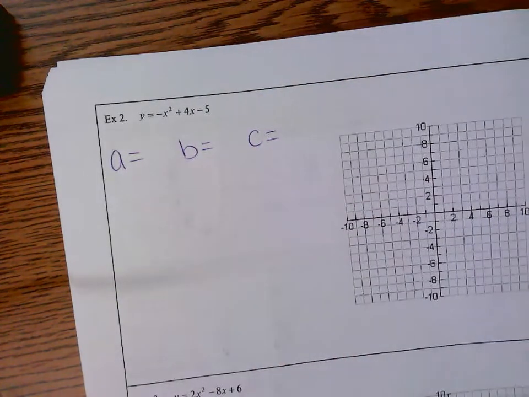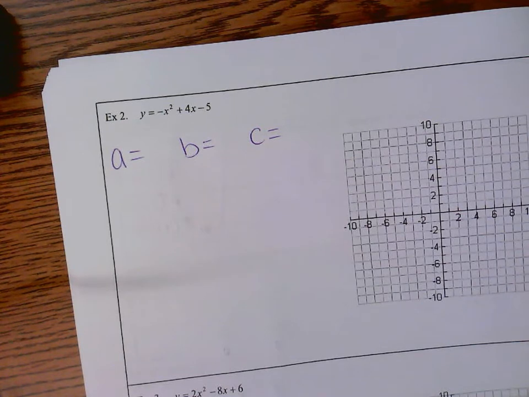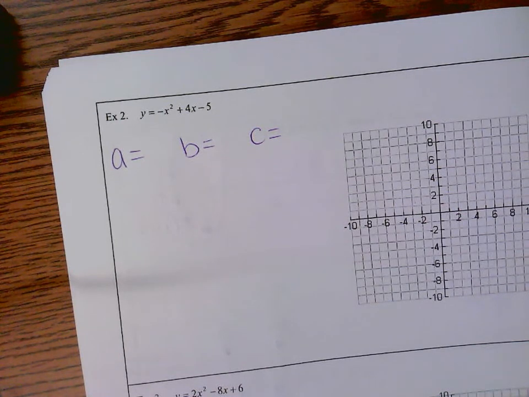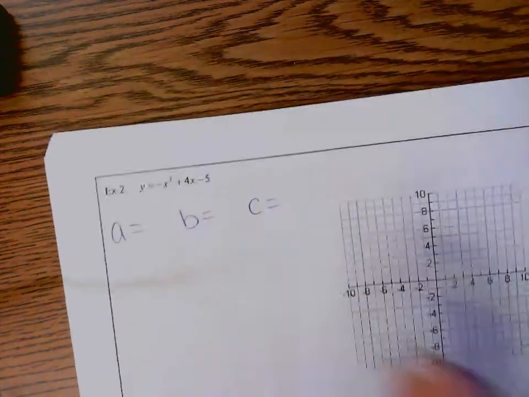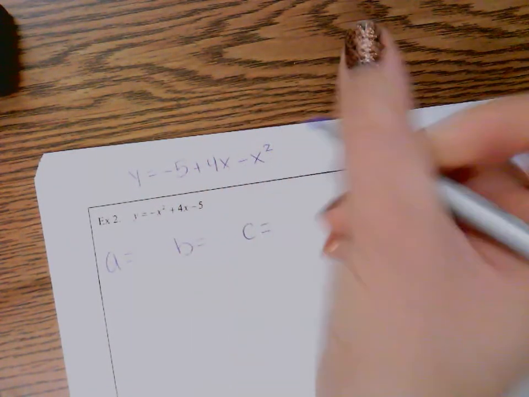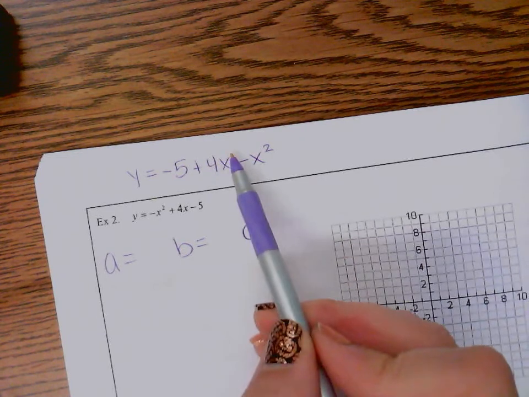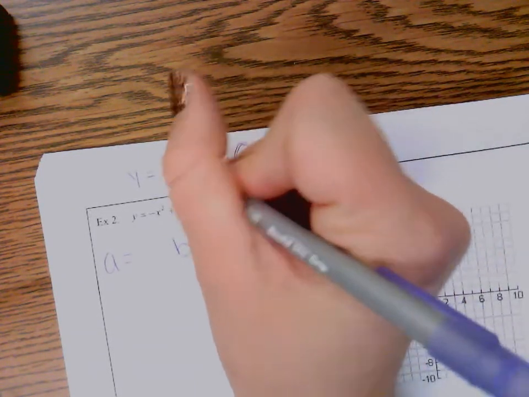So, what does A tell you? What does B tell you? And what does C tell you? The ABCs of standard form. Oh, the other thing is you always have to have it in standard form. So if for some reason I wrote my equation like negative 5 plus 4x minus x squared, it doesn't matter that it's written in that order. This is still A, this is still B, and this is still C, right?